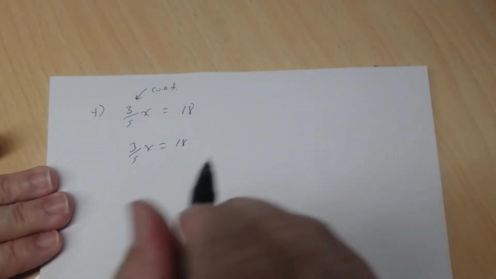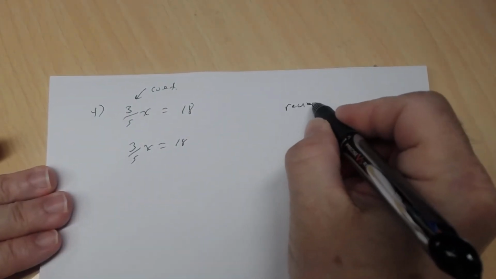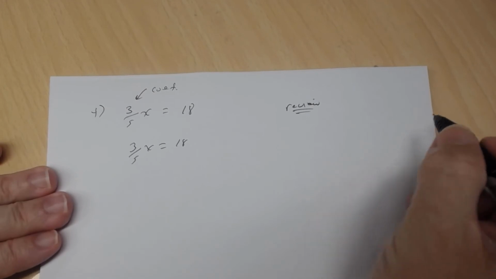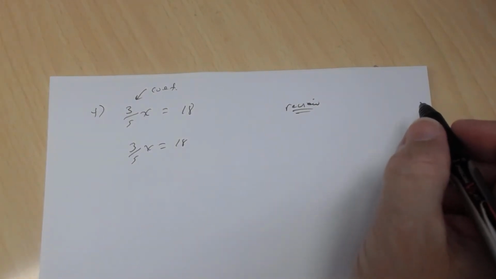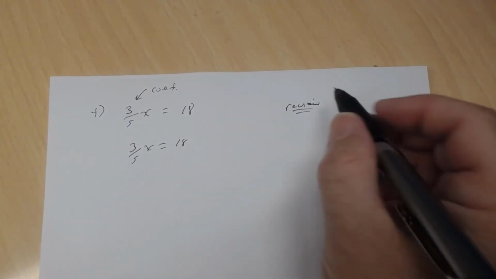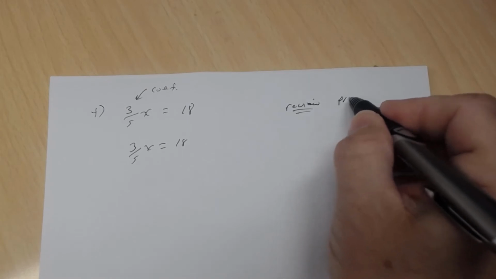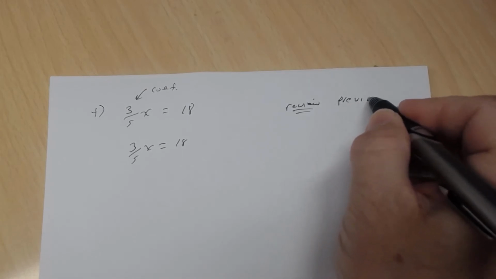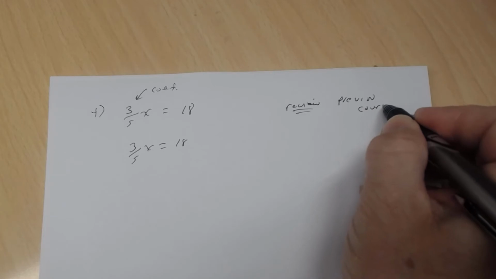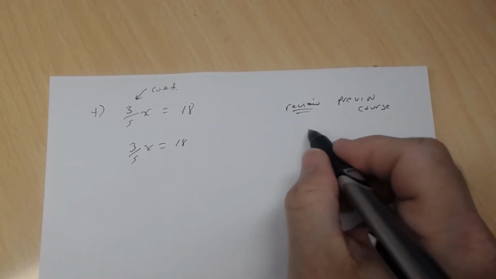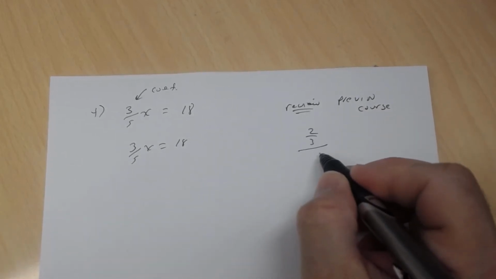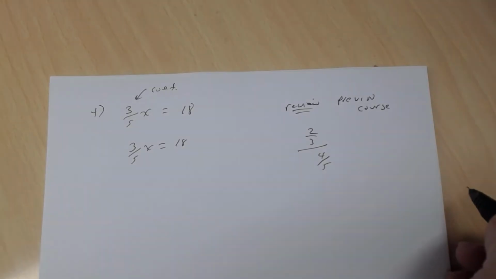All right, but before I do that, let's kind of review something from a previous course. And that's where you had to divide fractions. So let's talk about dividing fractions, previous course. So if you had 2/3 divided by 4/5, let's suppose you had that.